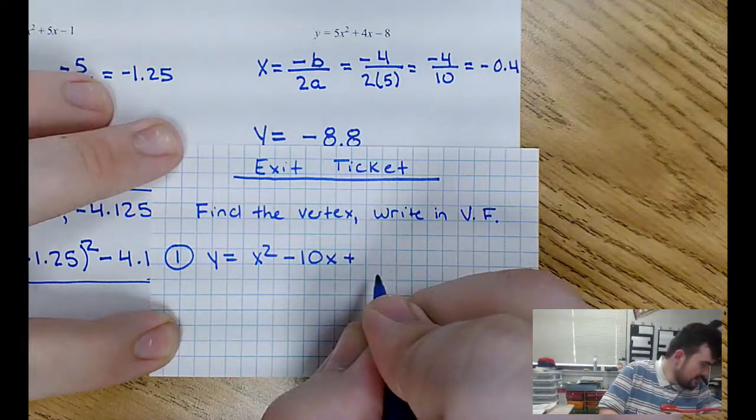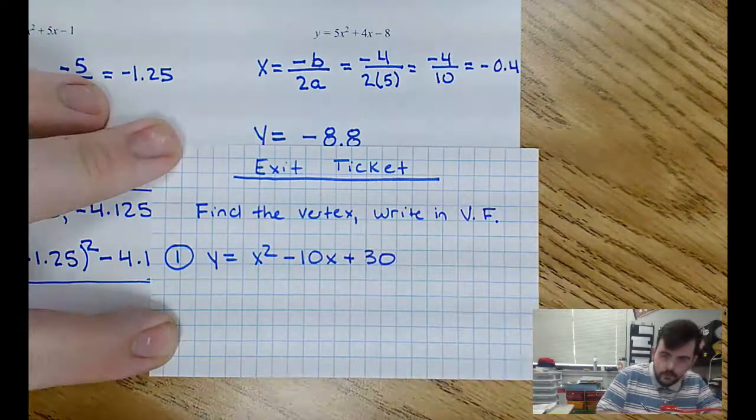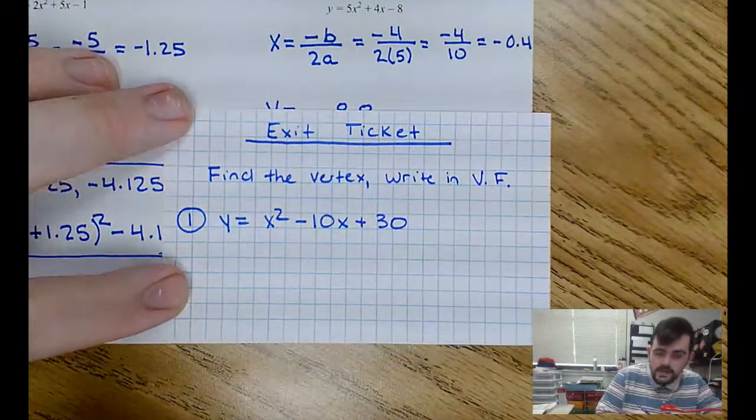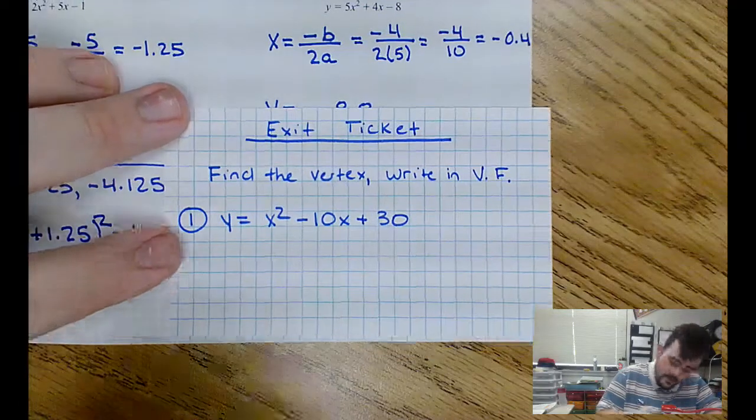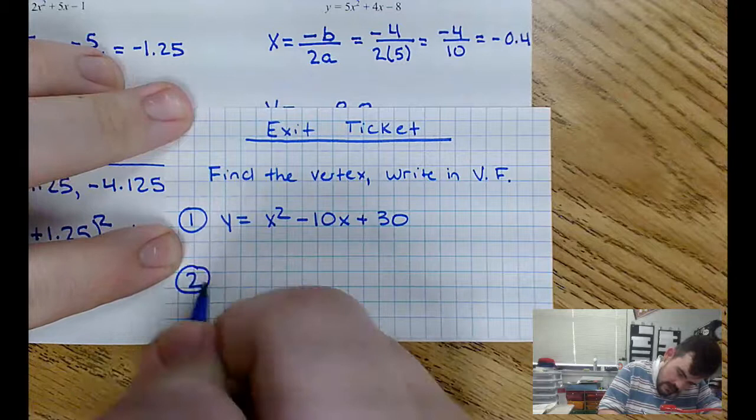Make sure I don't accidentally give you... So identify the vertex and then write that in vertex form. And then same thing here.